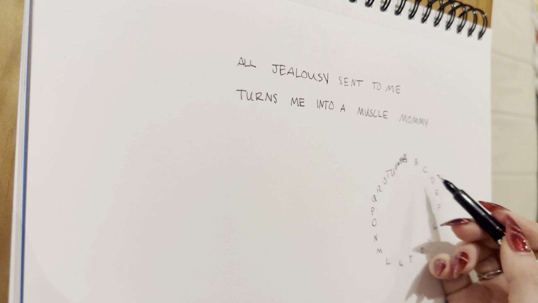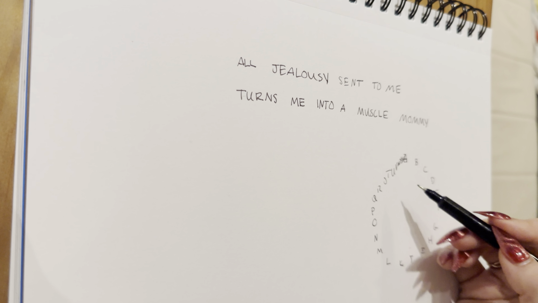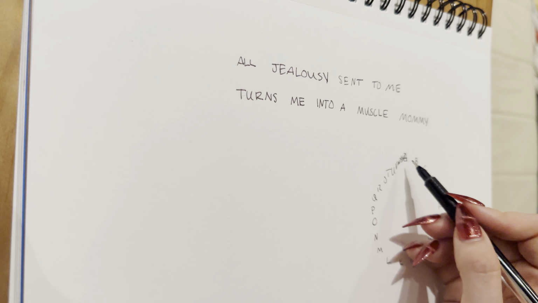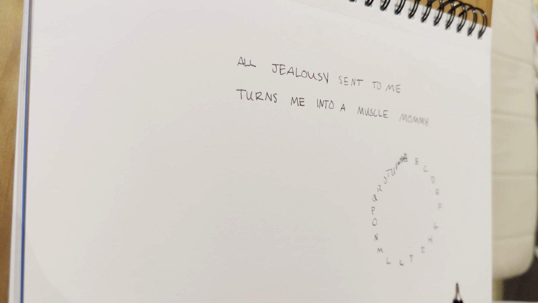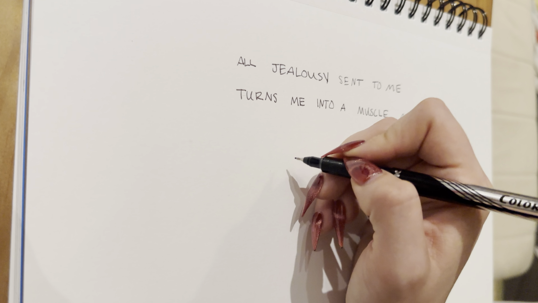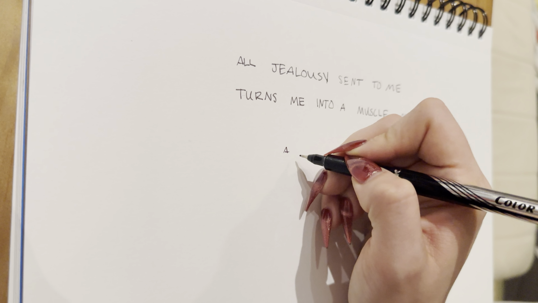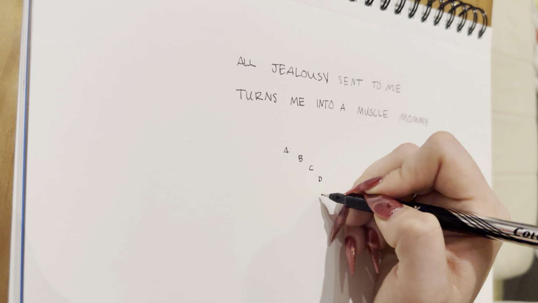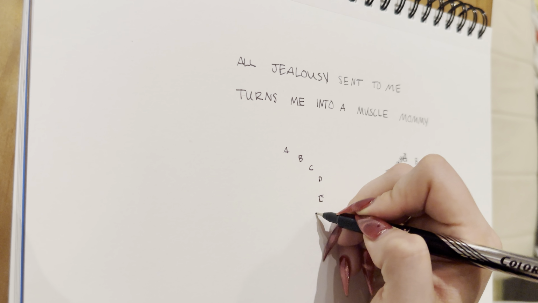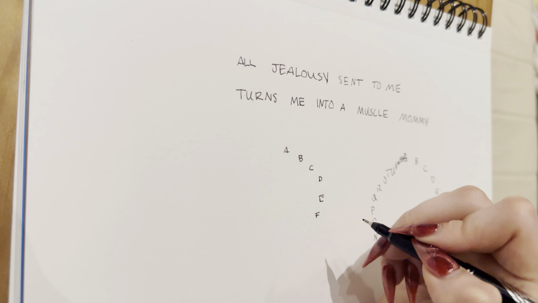Okay, anyways, let's just assume that I didn't run out of room. So A to Z all the way in a circle. Another option is to do it like this. I've done this one before as well. Again, just bear with me. This is not my strong suit.